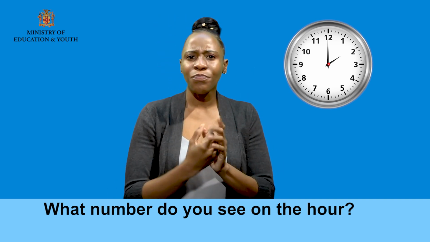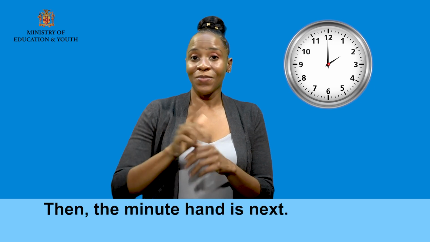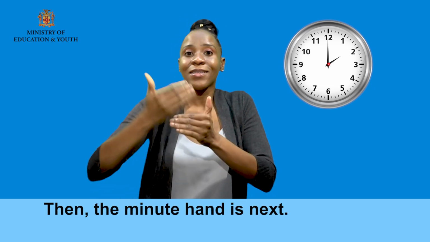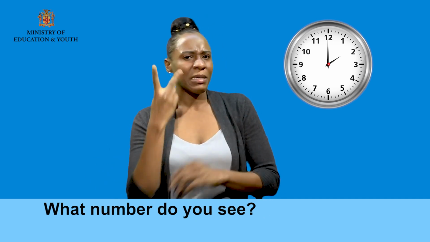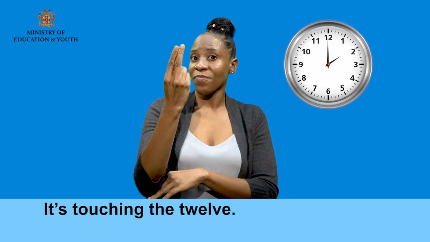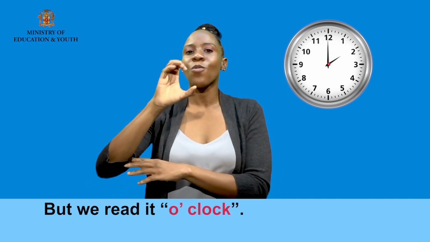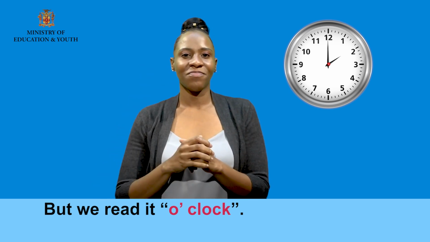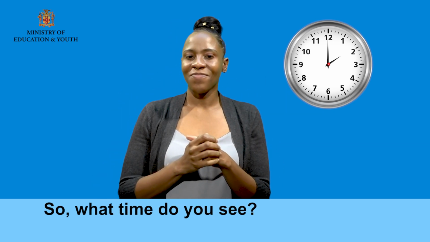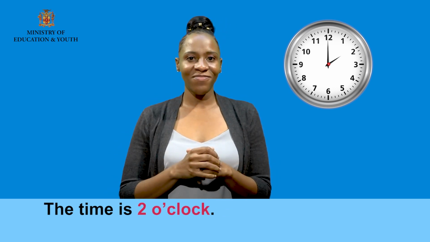What number do you see on the hour? Correct, 2. Then, the minute hand is next. What number do you see? It's touching the 12. But we read it o'clock. So what time do you see? Correct, the time is 2 o'clock.